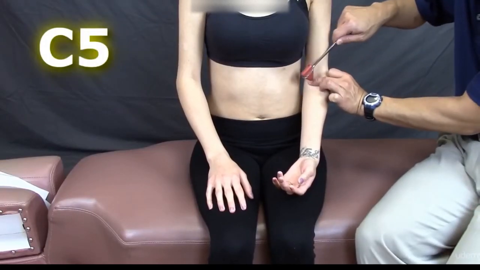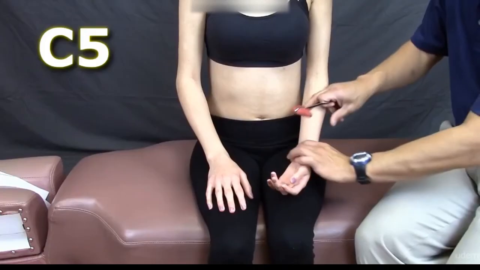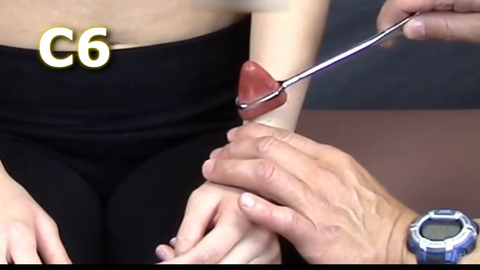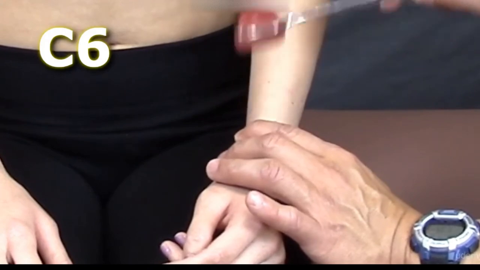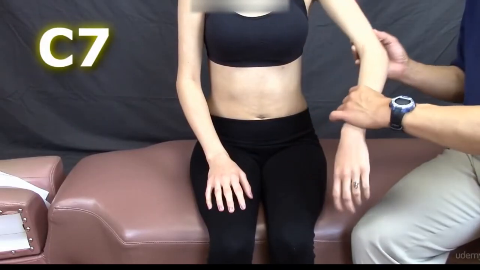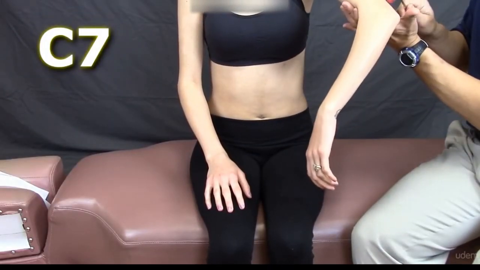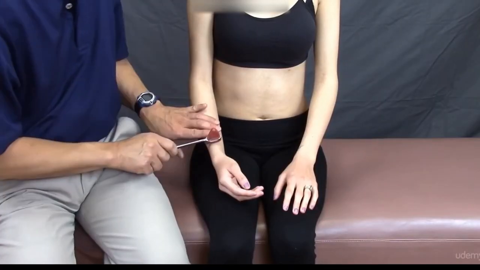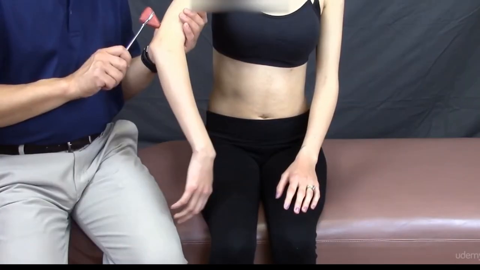Tap the biceps tendon with the reflex hammer to test the C5 nerve root. Tap the brachioradialis tendon to test C6. Tap the triceps tendon as shown to test C7. Compare the strength of each reflex bilaterally and take notes.